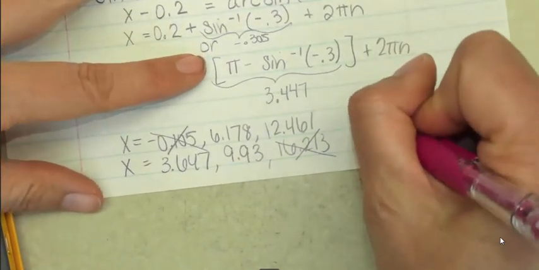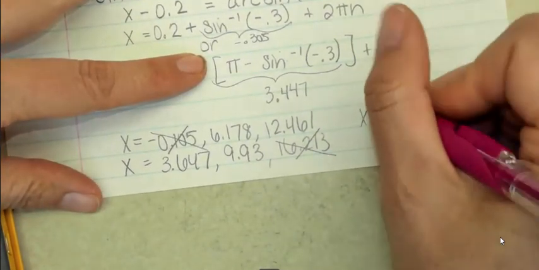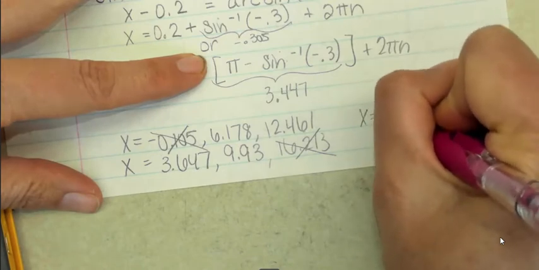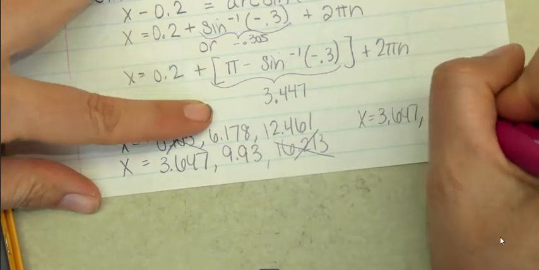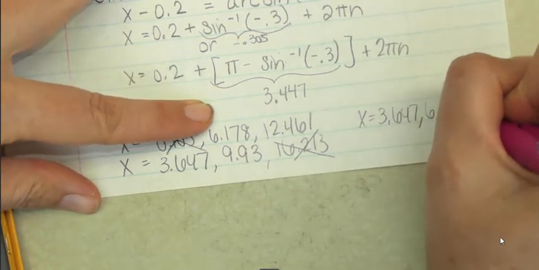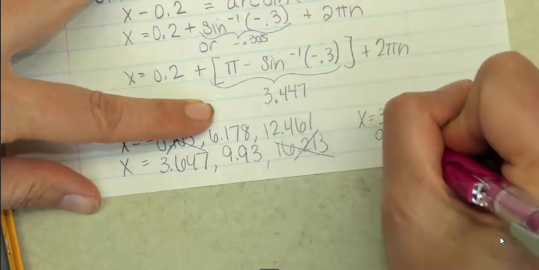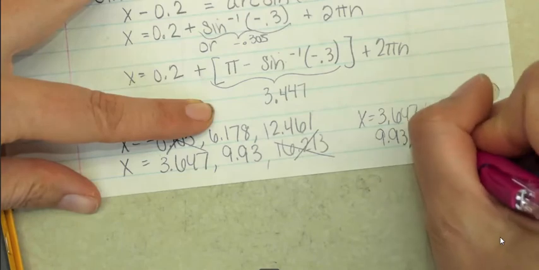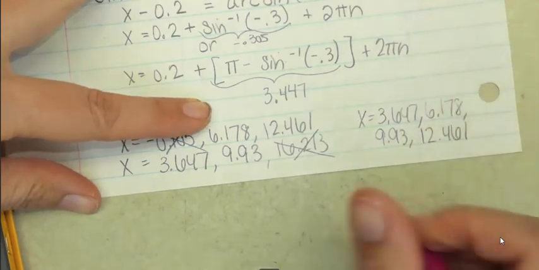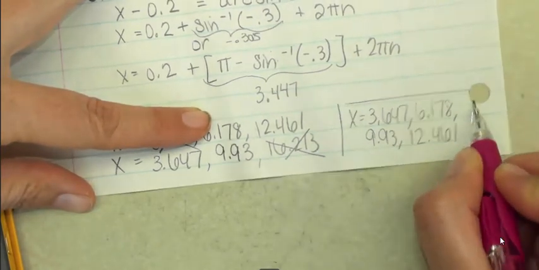So my final x values that are actually in my domain are 3.647, 6.178, 9.93, and 12.461, putting them in ascending order. And so these would be my final solutions.